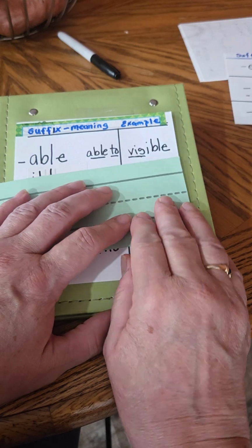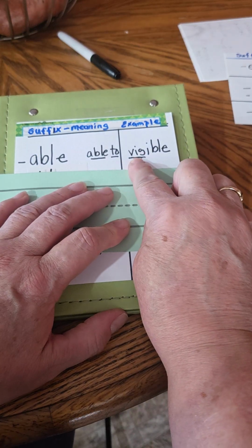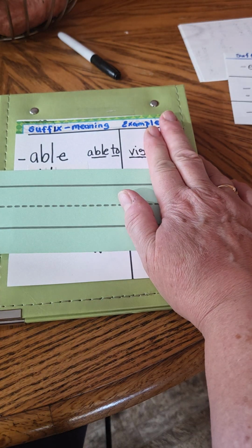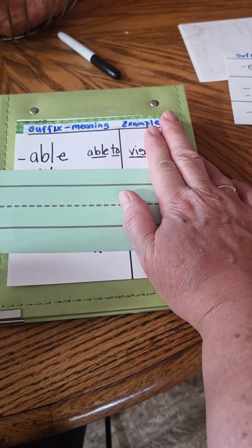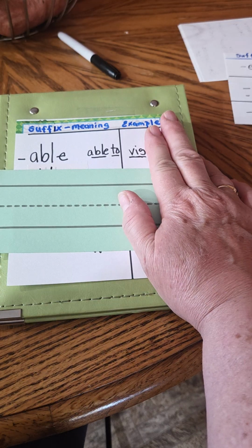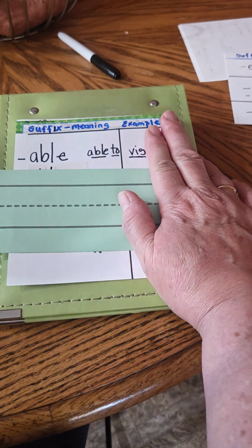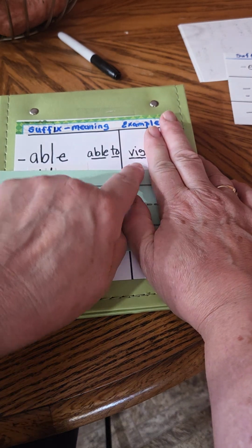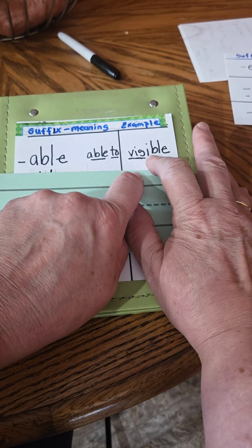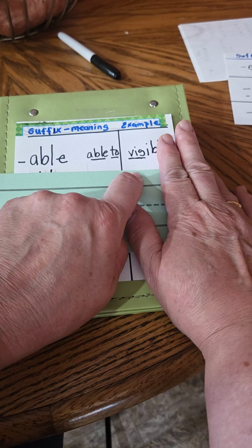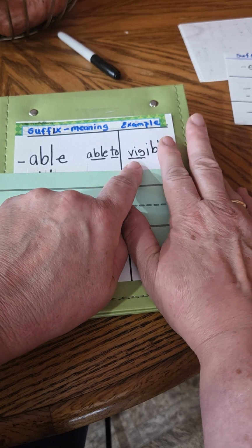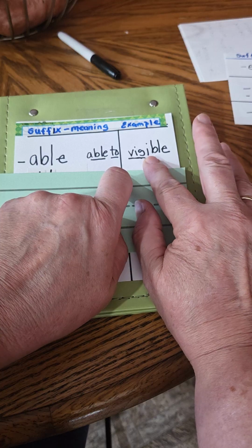Look at this. Viz, or vise, sometimes you hear it said vise, means to see. Vision, visor, all kinds of words have viz. Invisible, but viz means to see. Ible, now you have to decide, is it ible or able? You just can't make up your own mind. There is a right word, this one, and this one has the I.